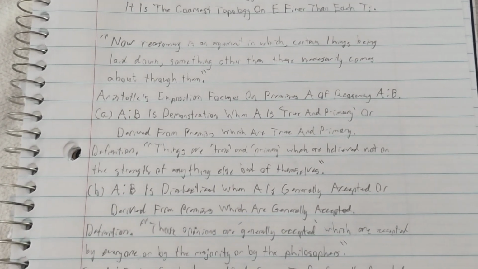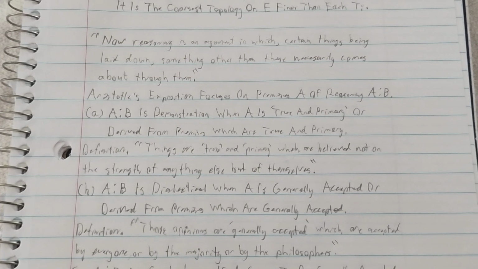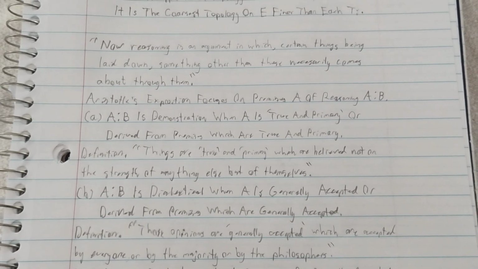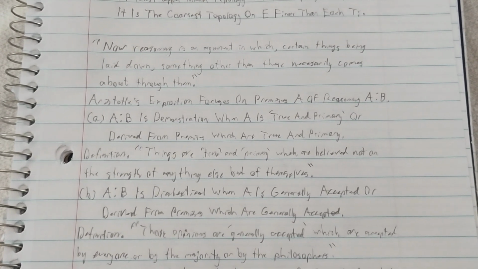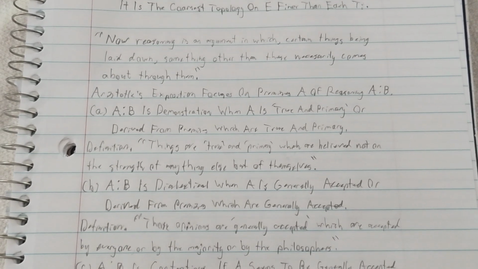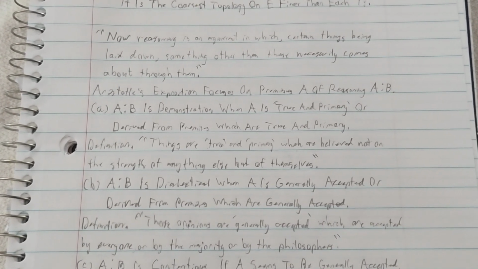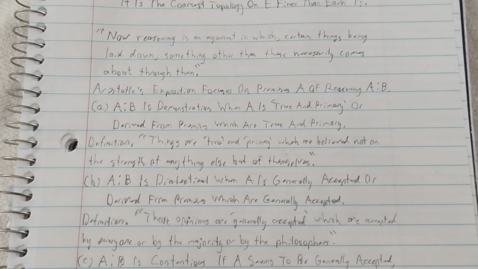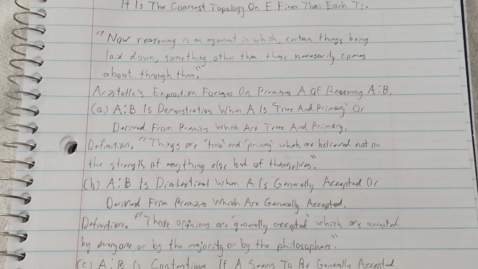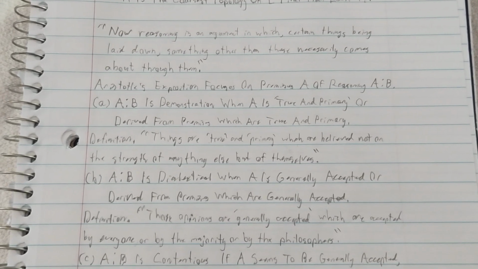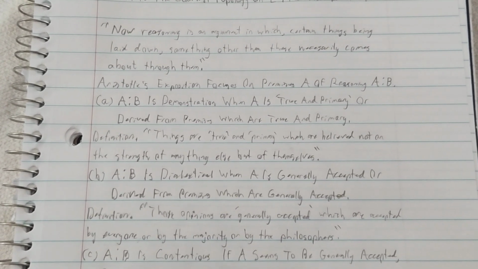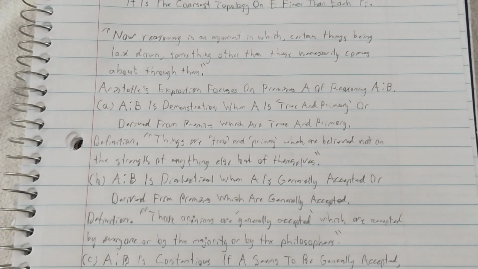The exposition here is from the treatise on dialectic. Aristotle's exposition focuses on premises A of reasoning AB. The form here is that of syllogism, reasoning from A to B. Aristotle's analysis and classification focuses on the premises of the syllogistic form.